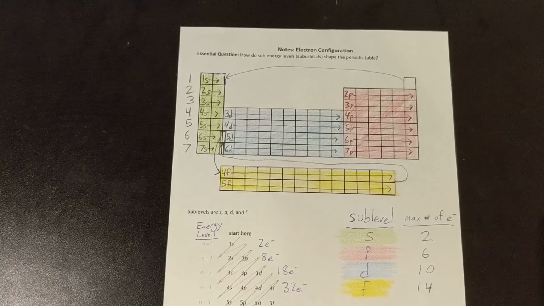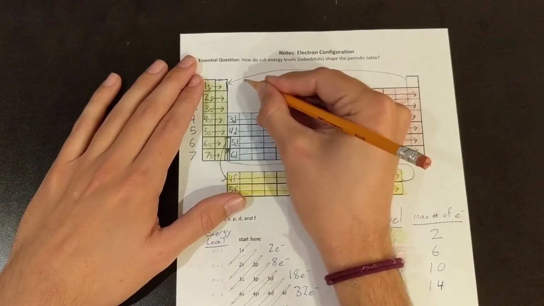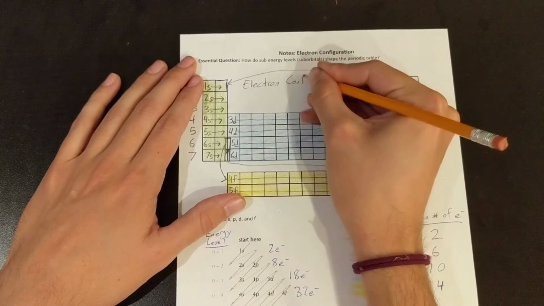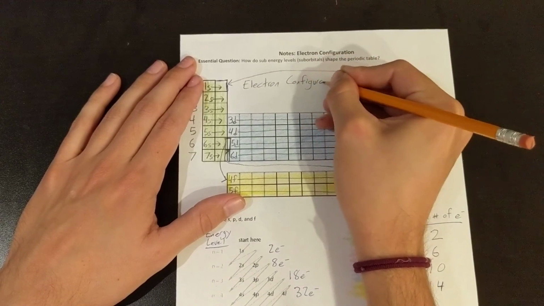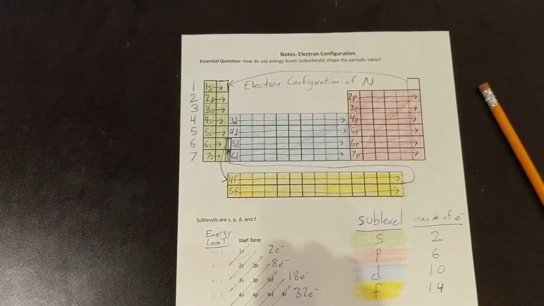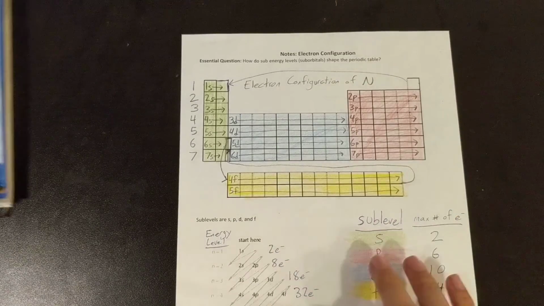So you might be thinking, what is the whole point of electron configuration? So let's do an example, and I will show the importance of being able to label where every single electron is of an atom. So let's do one example here. Electron configuration of nitrogen. So the first thing we got to do, where is nitrogen on this periodic table?